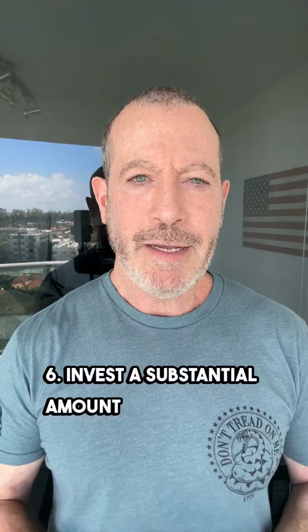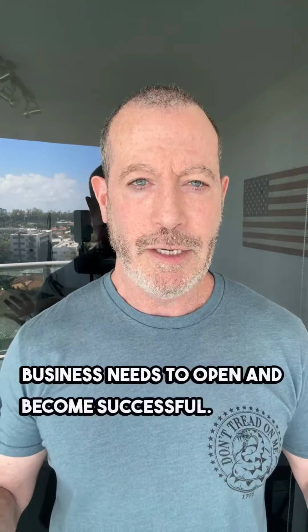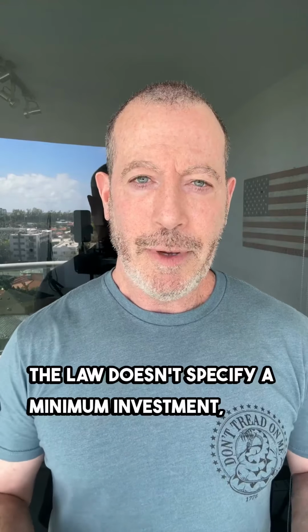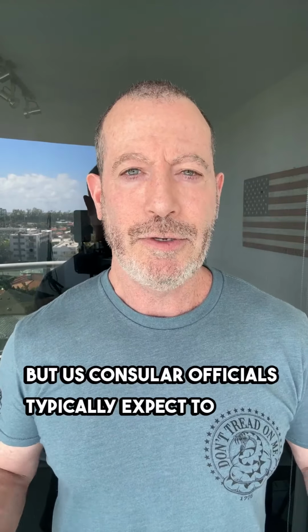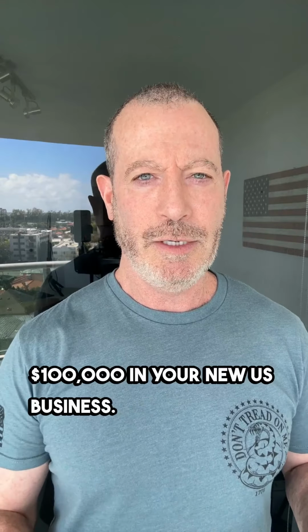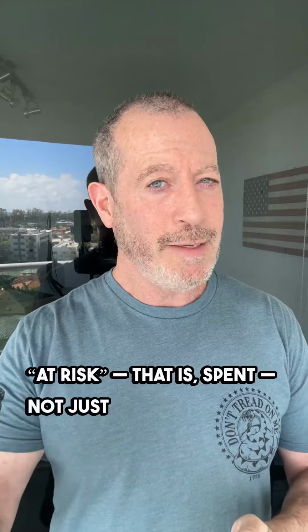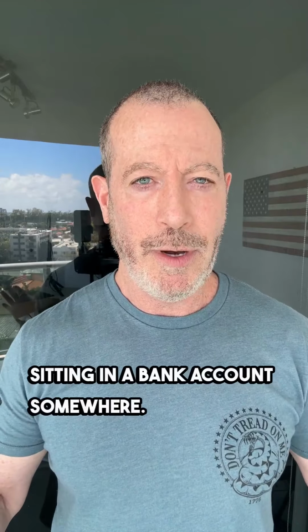Step 6, invest a substantial amount. Now you'll need to invest a substantial amount of money on whatever your U.S. business needs to open and become successful. What's a substantial amount? The law doesn't specify a minimum investment, but U.S. consular officials typically expect to see an investment of at least $100,000 in your new U.S. business. And your investment funds must be at risk, that is spent, not just sitting in a bank account somewhere.